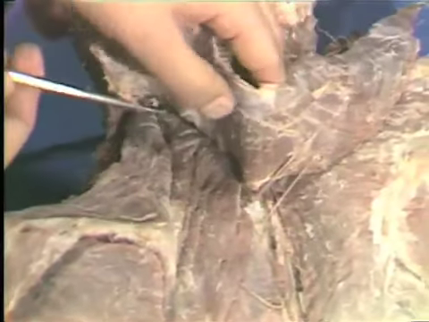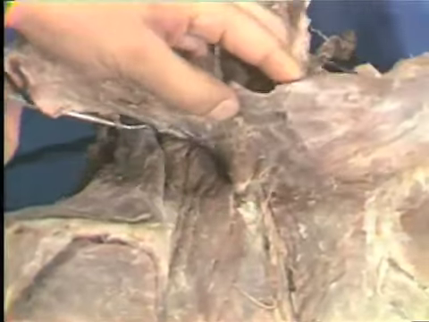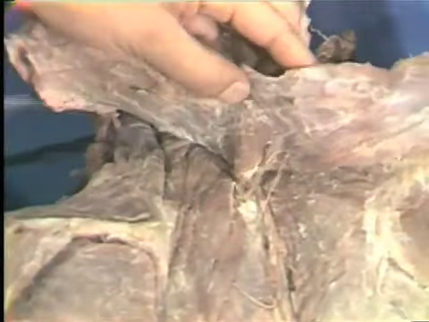In addition, however, about in its mid-portion, you will find another artery that mainly is a supply to the lower third of trapezius. This is a branch of the dorsal scapular artery, which is coming through a layer of muscle immediately beneath it.